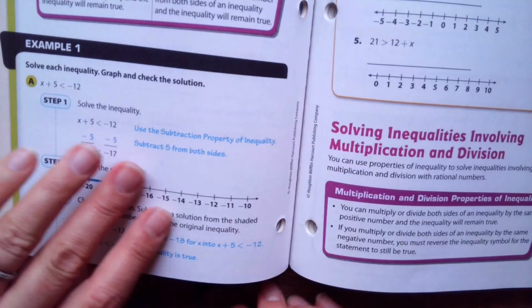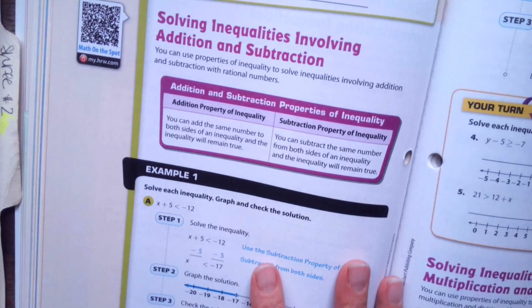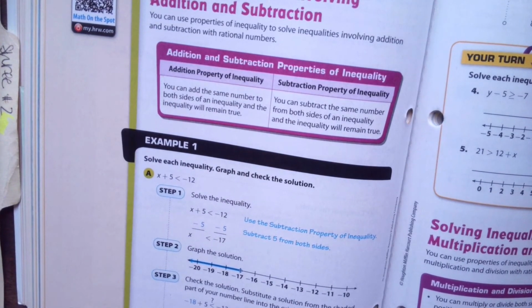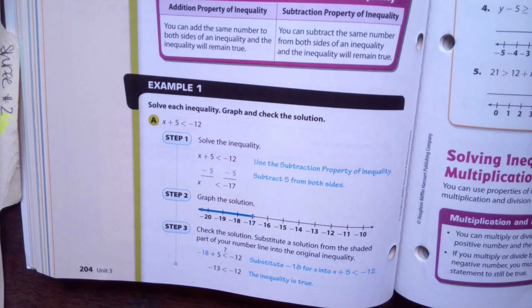Did you find it? Yeah. All right, there's a whole bunch of inequality pages. What are we doing? We're adding, subtracting, multiplying, and dividing, right? So what page would I turn to? What do you think? 204. Exactly. Look what page I'm on. 204. Okay, so then you're going to look at it and you're going to go, all right, let's see what's going on here. So I want you to go through and try to figure out how to do it with me now.